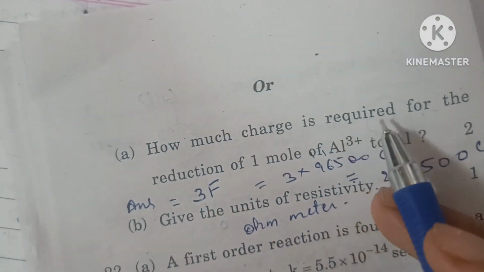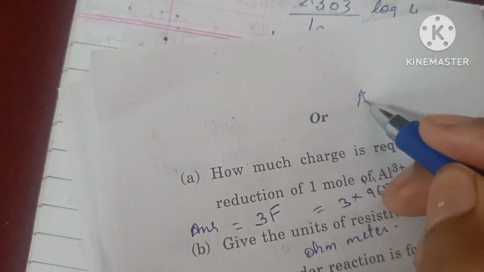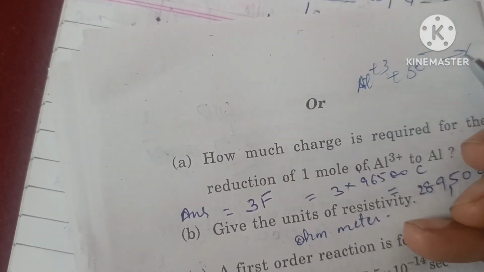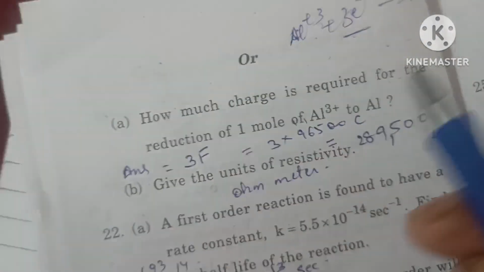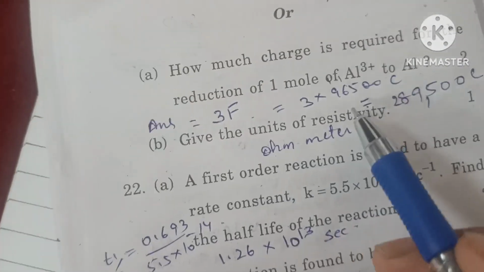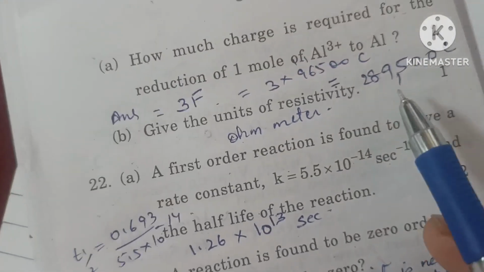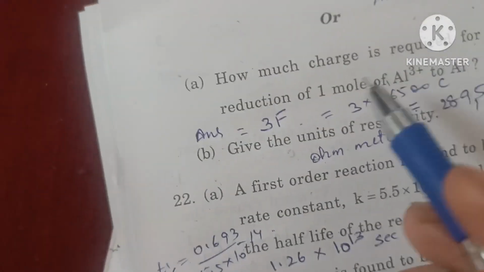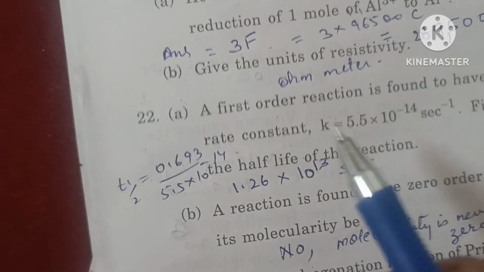How much charge is required for reduction of 1 mole of aluminium ion to aluminium? So aluminium 3 positive will gain 3 electrons to form aluminium solid. So 3 moles of electron means 3 Faraday charge is needed in coulombs. The charge will be 3 into 96500 coulomb, which is 289,500 coulombs. Give the units of resistivity. Ohm meter are the units of resistivity.